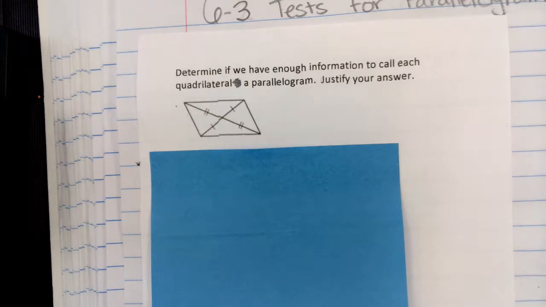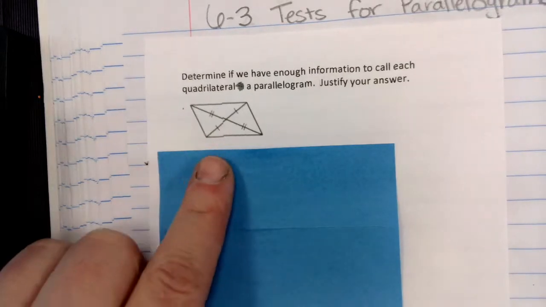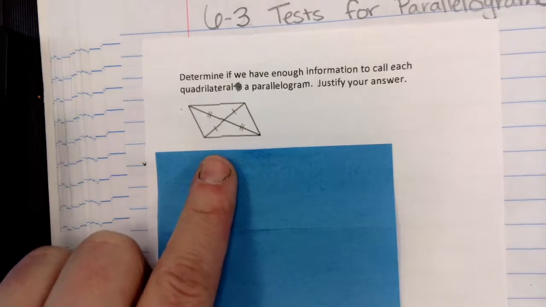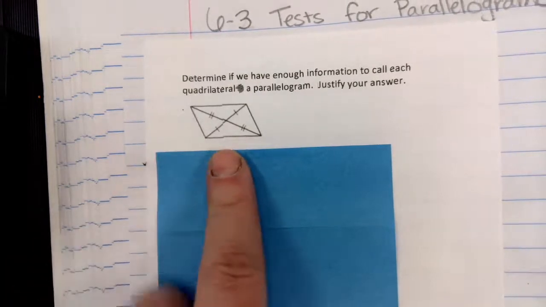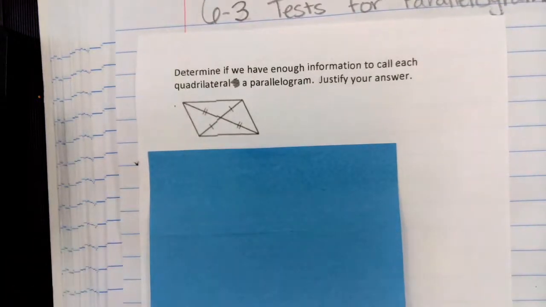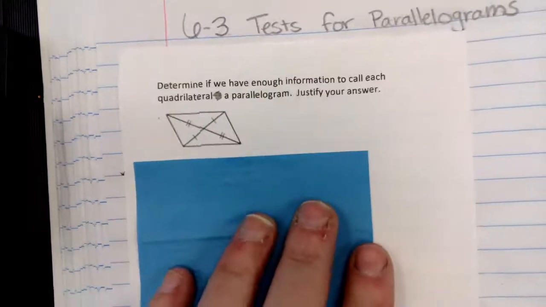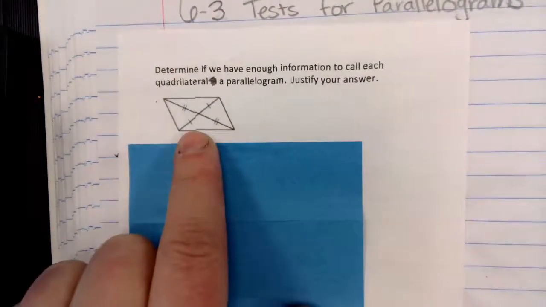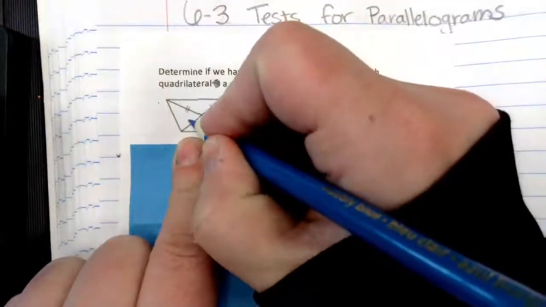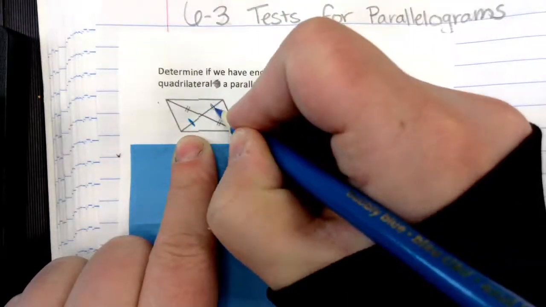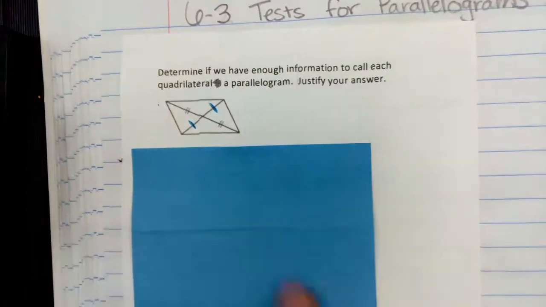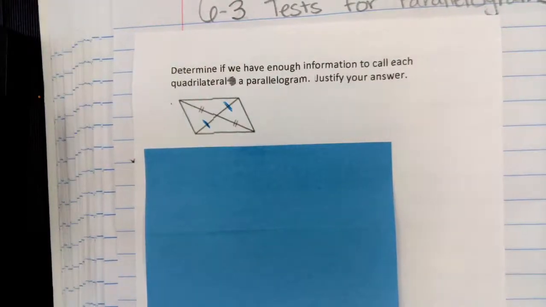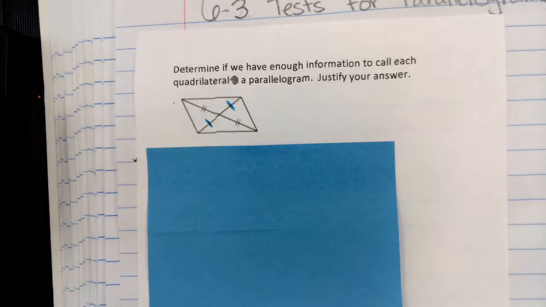All right, so in this first problem, we have this quadrilateral. We have this 4-sided shape. What information are we given on the diagram? What markings do they tell us? What do these little things mean here? Congruence. We know this part is congruent to this part. And what other parts are congruent?